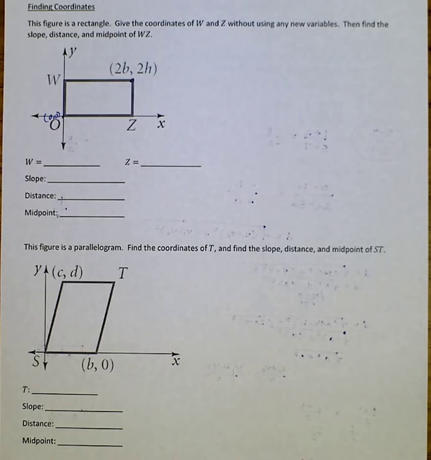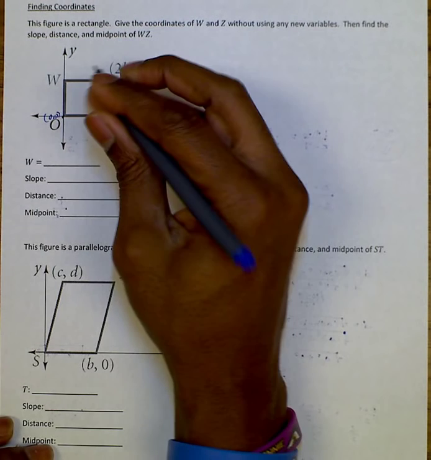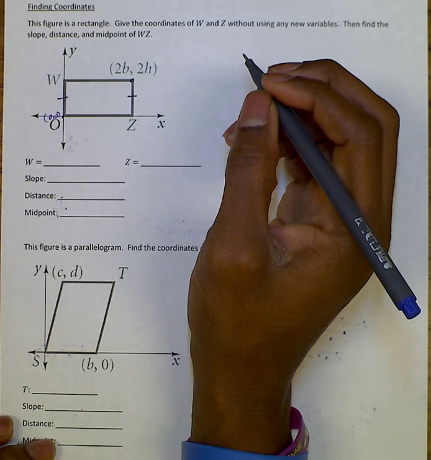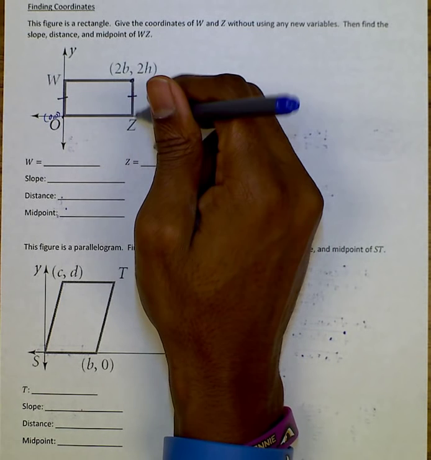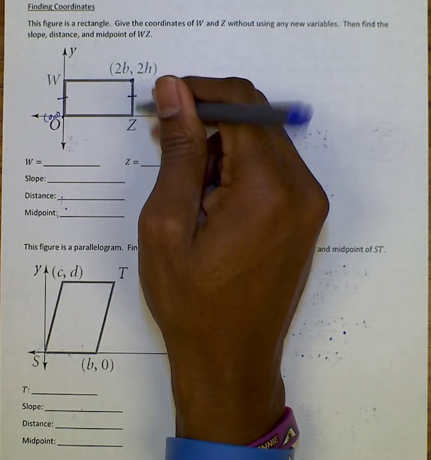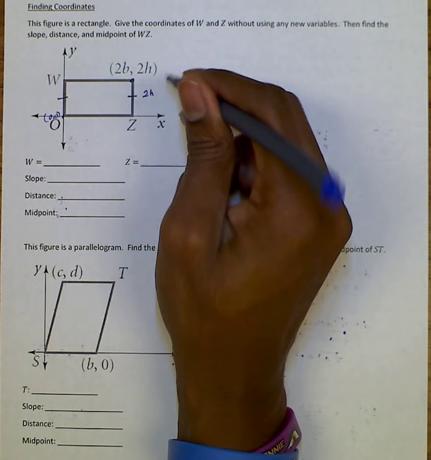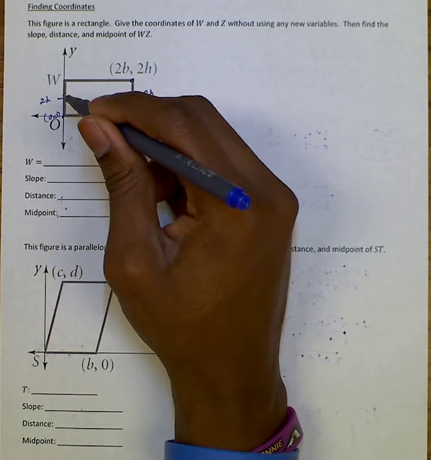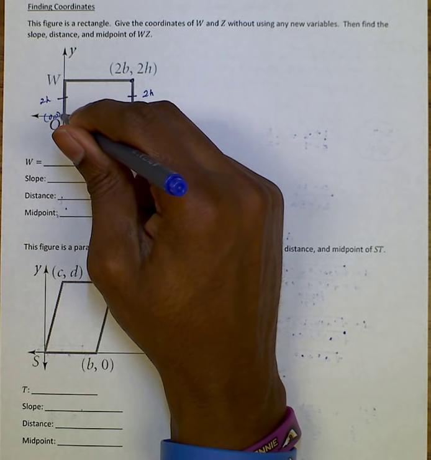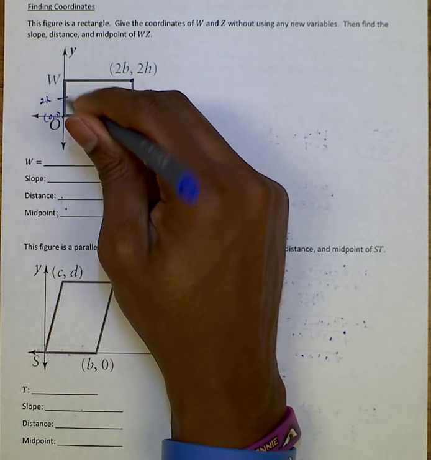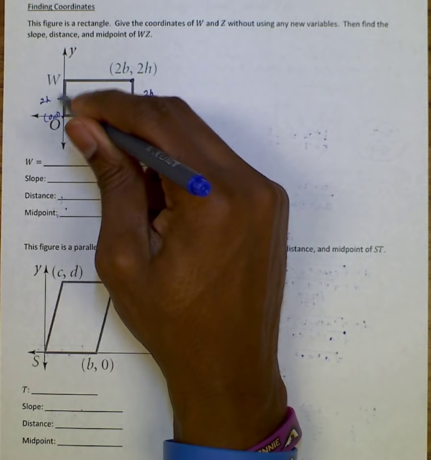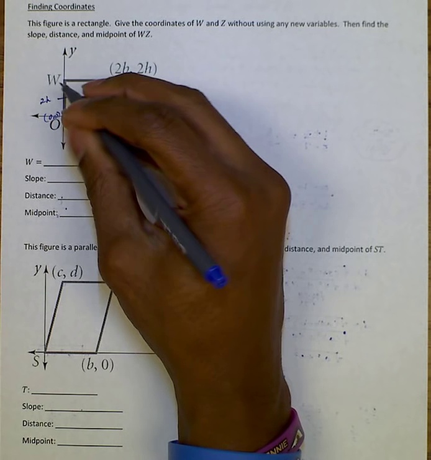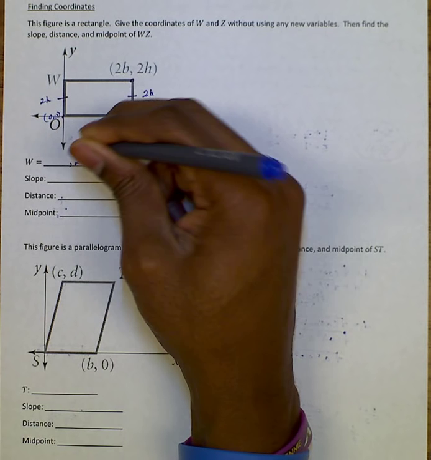Alright, and they also told us that this is a rectangle. So what we know about rectangles is that the opposite sides have to be congruent. This length has to be congruent with this length. Okay, so what we know about this length is this goes up an amount. How far up does it go? 2h. So this side also must go up that same amount. And what we can do is we can say, okay, what was the y-coordinate in this sense? Because it goes up, on the y-coordinate, it was 0. It goes up 2h. What's its new coordinate? 2h. So the y-coordinate is 2h.